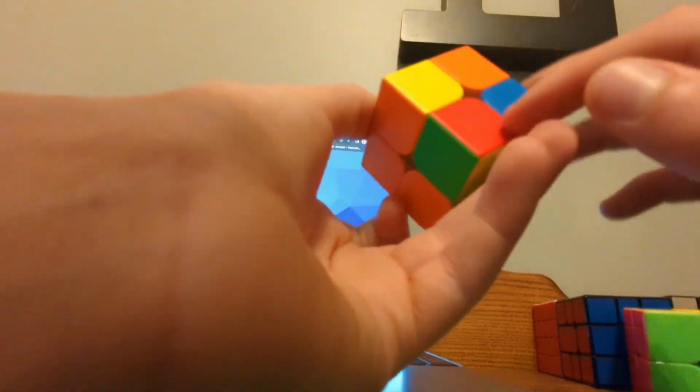So we have 3 that need to be twisted. So this one's in our slot. We do the corner twisting algorithm. Move this one down there. Do the corner twisting algorithm. And then this one. Corner twisting algorithm.